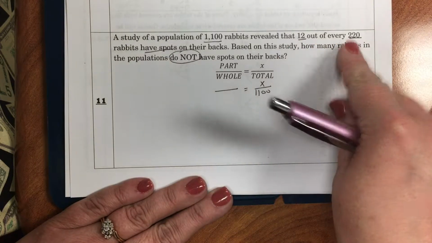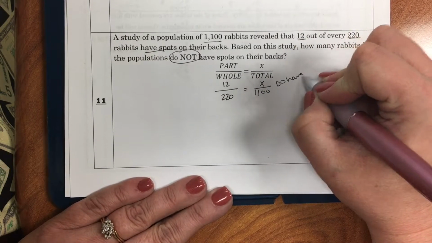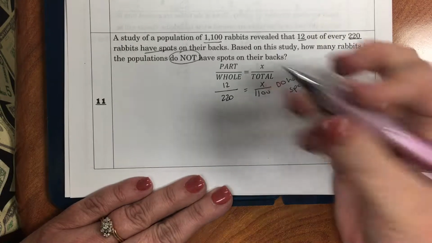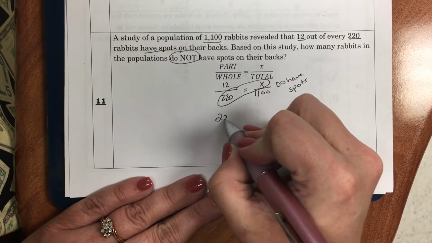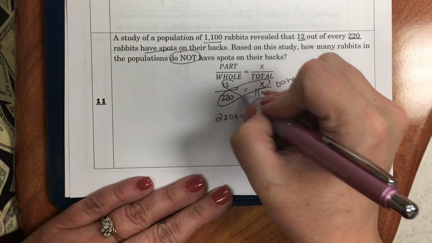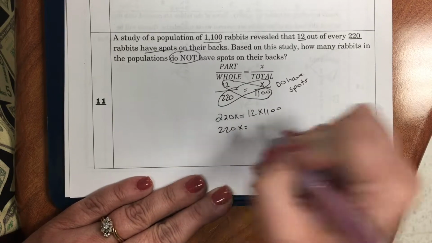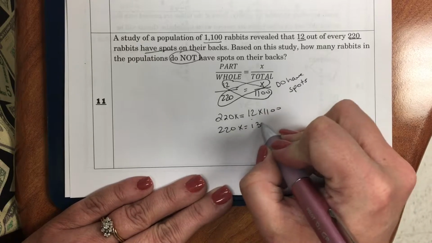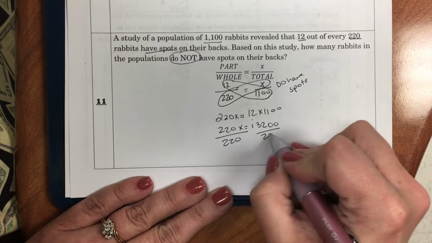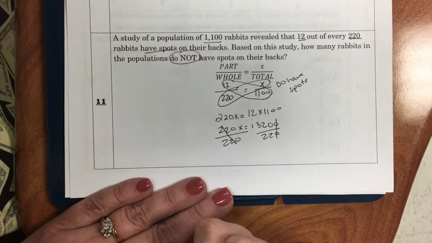Well, I'm going to go ahead and use this number here, the 12 and the 220, and this will tell me how many do have spots. But that'll give me some smaller numbers to work with for right now. So I'm going to cross multiply: 220x is equal to 12 times 1,100. So the 220x is equal to 12 times 11, which is 132. Add on your 2 zeros. Divide both sides of your equation by 220. That divides away. Divide by 10 real fast and knock off the zeros.